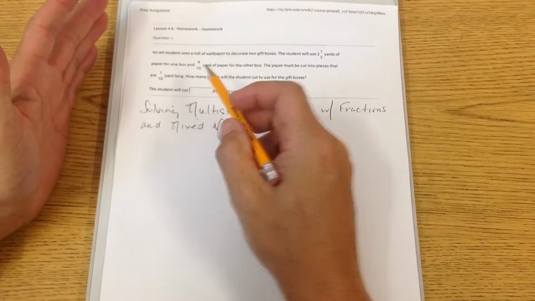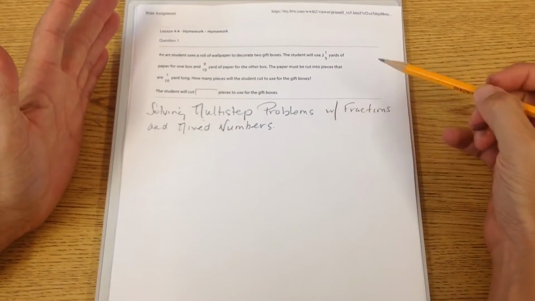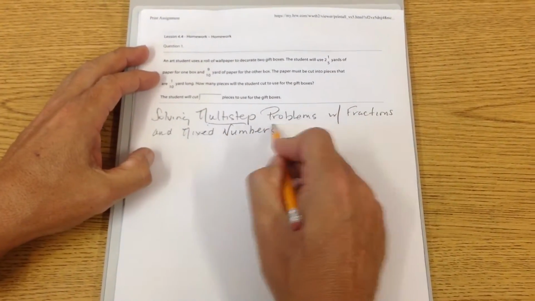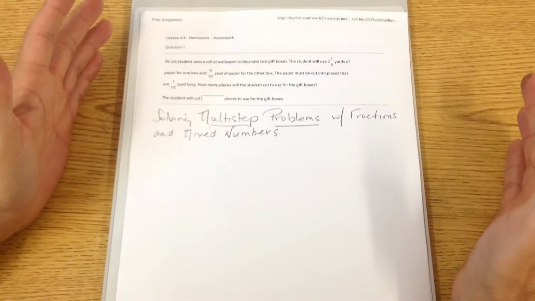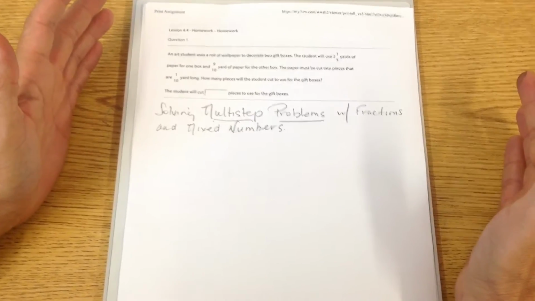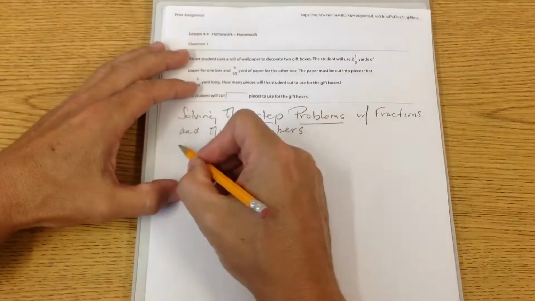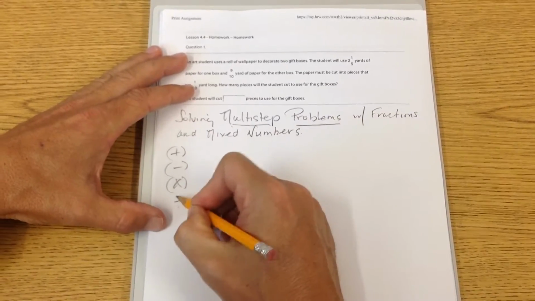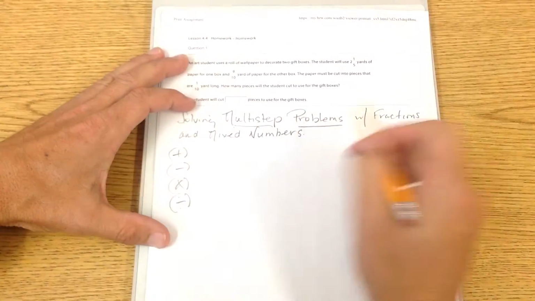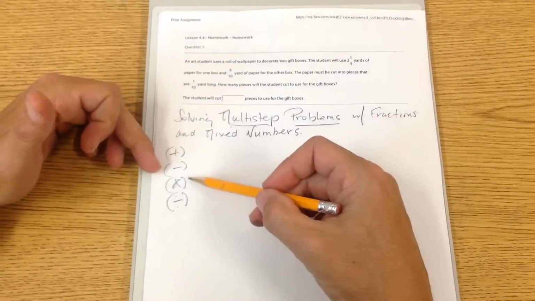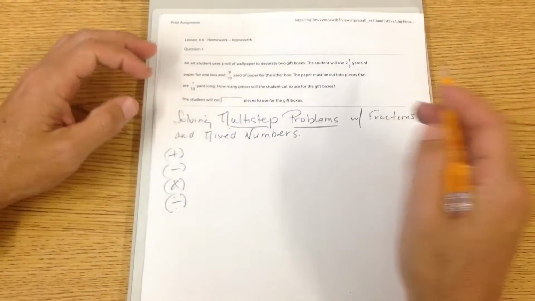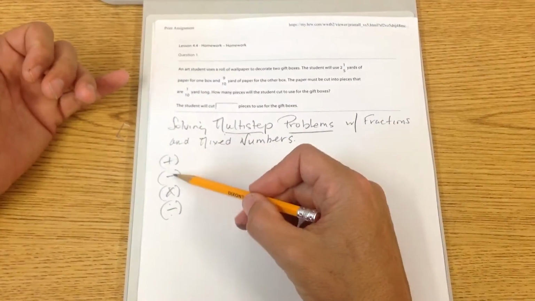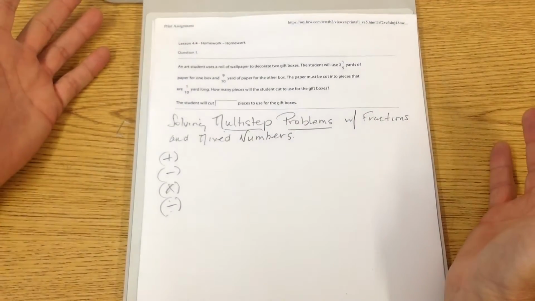Okay, I'm going to show you how to solve multi-step problems with fractions and mixed numbers. So first of all, multi-step problems is going to involve more than one operation. The four operations of math: addition, subtraction, multiplication, and division. So a multi-step problem is going to involve more than one of these operations. So you have to know, first of all, how to add, subtract, multiply, and divide fractions.